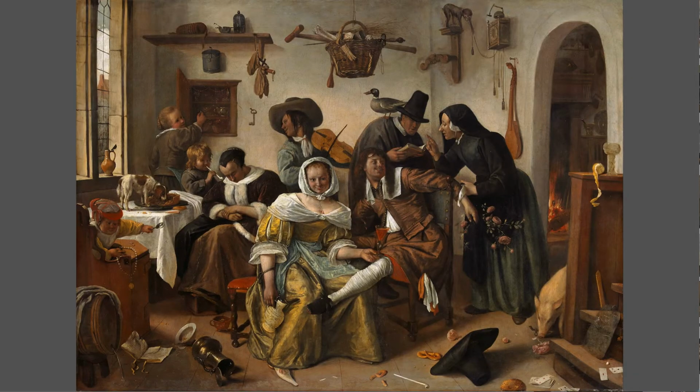All right, the next artist is named Steen, and I use the word specialty because all these artists that we're looking at, and most of all of them that occurred in the Dutch Golden Age, were specialists.